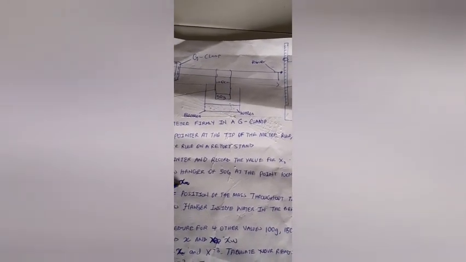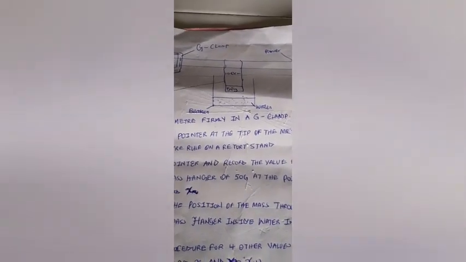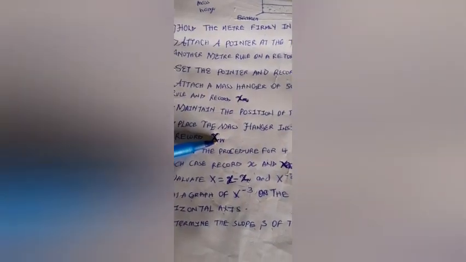Place the mass hanger inside water in the beaker and record SW. So we are going to record X for the 10 cm mass, for the depression on the meter rule when we put it in air. Then after that, we are going to put it in water and we record the depression as SW. So when we record that as SW, we record that again.